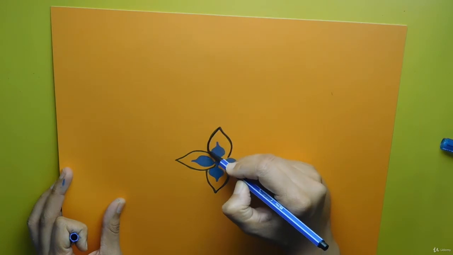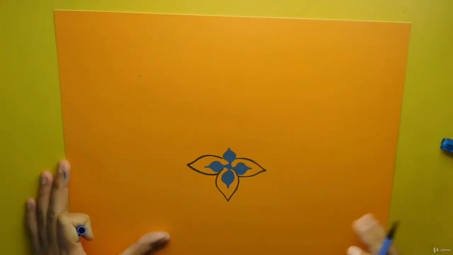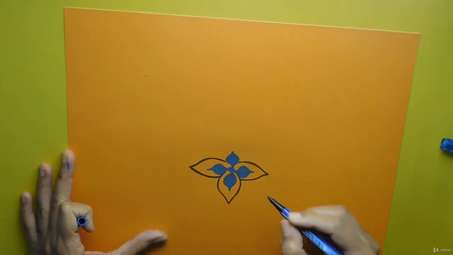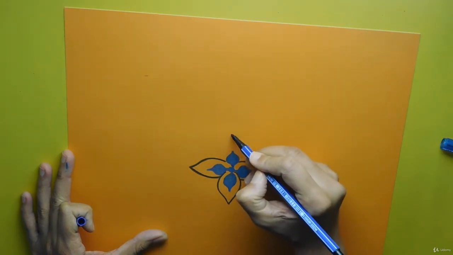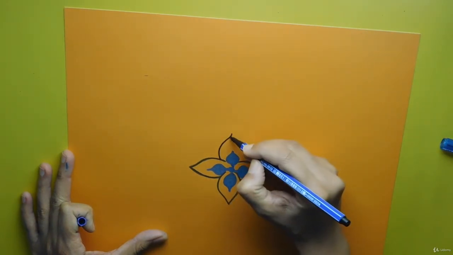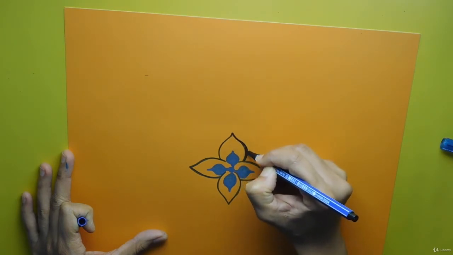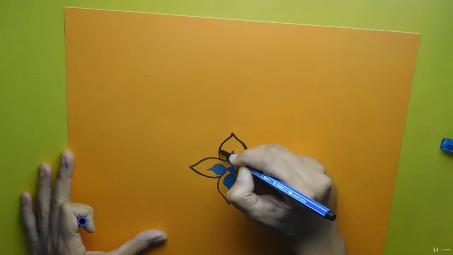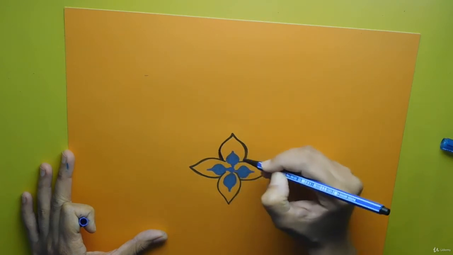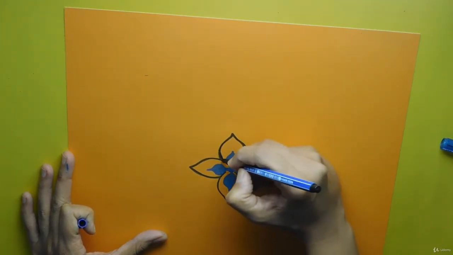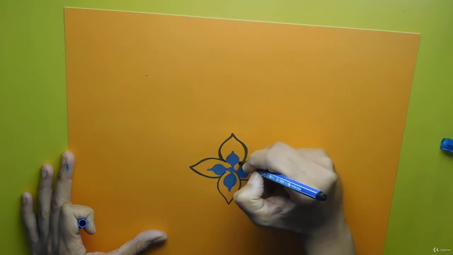And the beauty of a freehand mandala is that each piece will be different. They will not be the same because you are not taking any measurements. But in order to create harmony, you are repeating the same patterns.